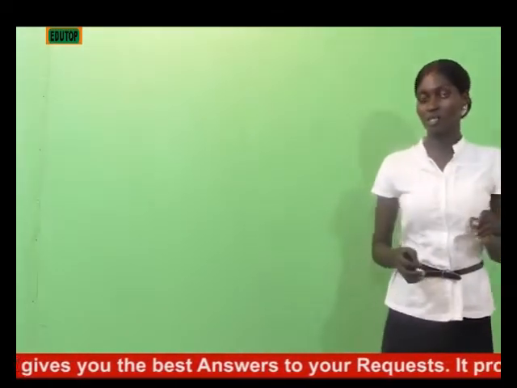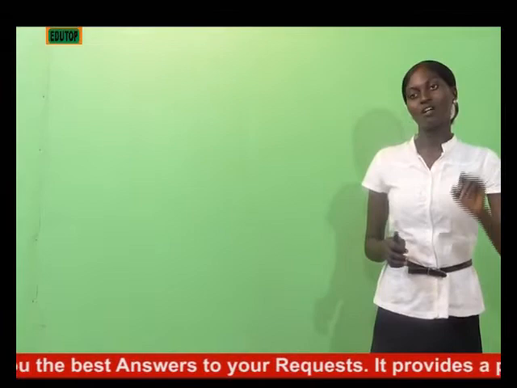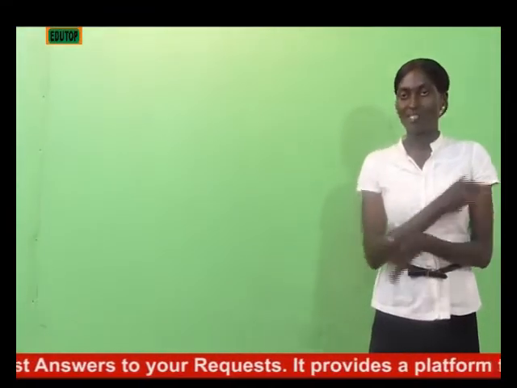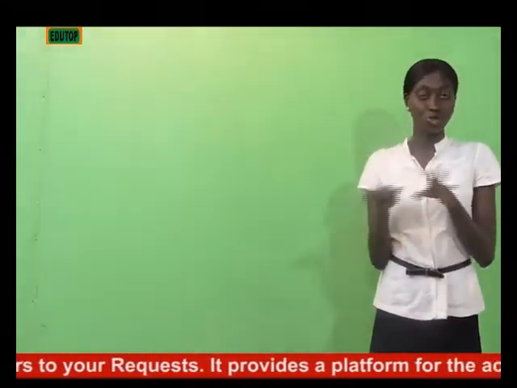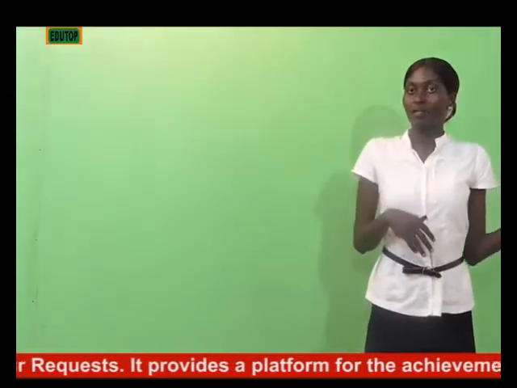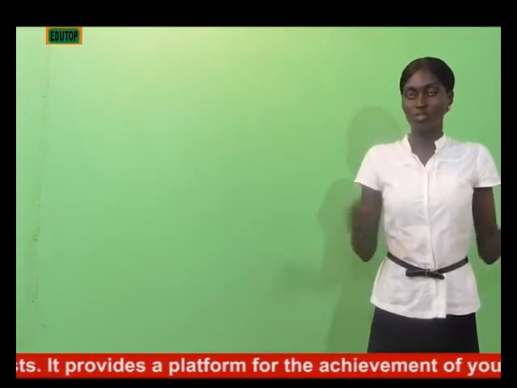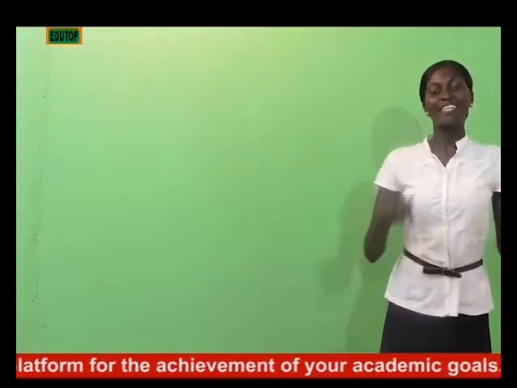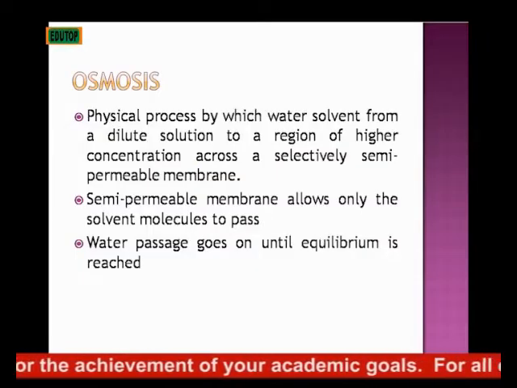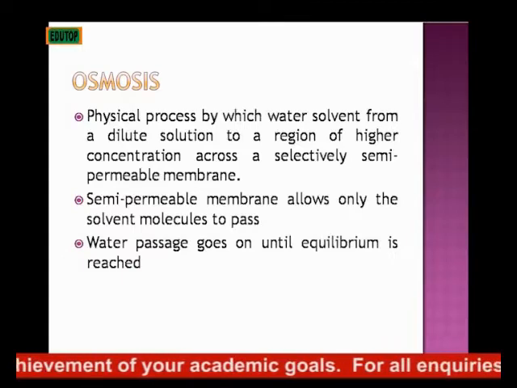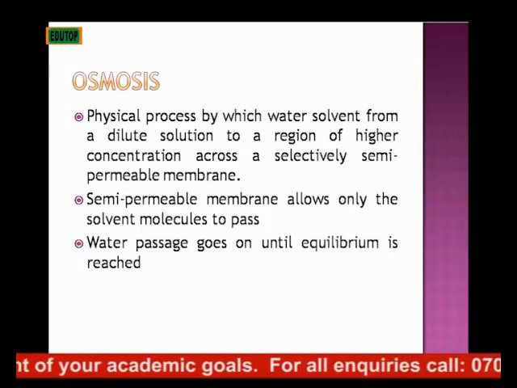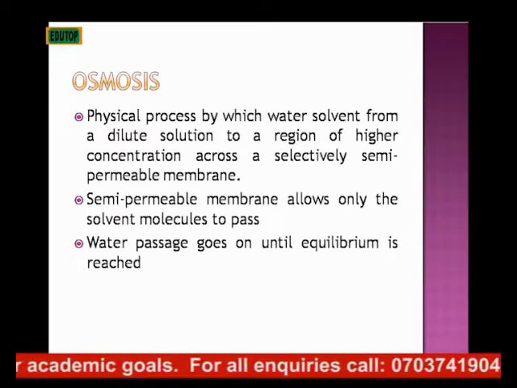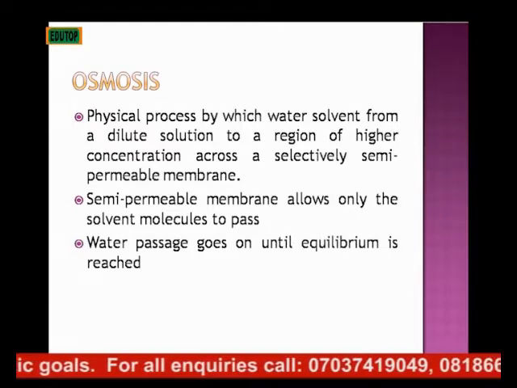Osmosis involves water concentration. It occurs with water concentration in solution, unlike diffusion. Diffusion can occur in liquid, solid, and gas, but osmosis majorly is in solution, and it involves a semi-permeable membrane. The semi-permeable membrane allows the solvent molecule to pass through. So it allows some things to pass through. It's not everything that you allow.